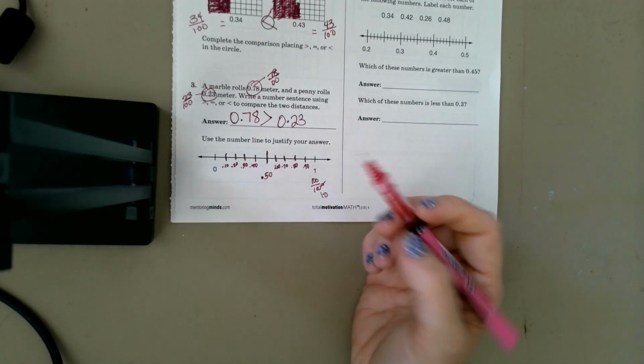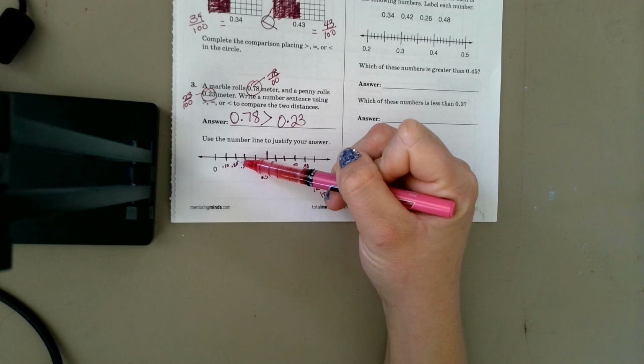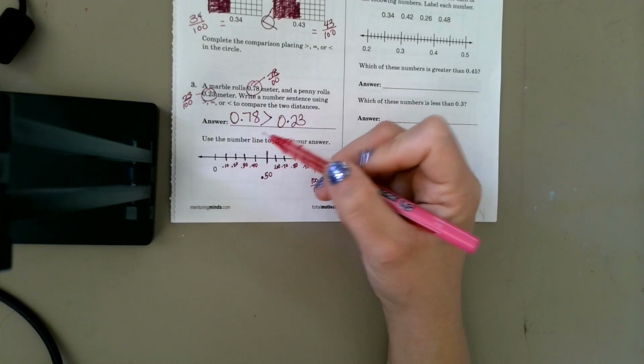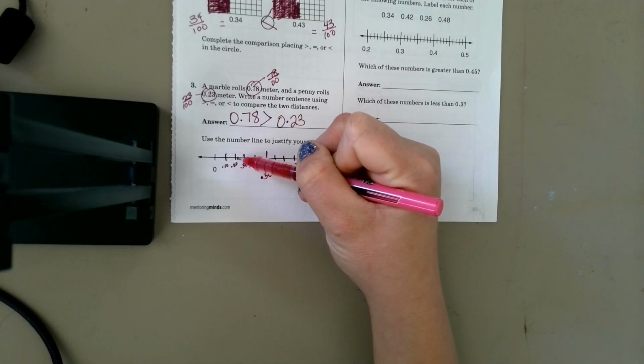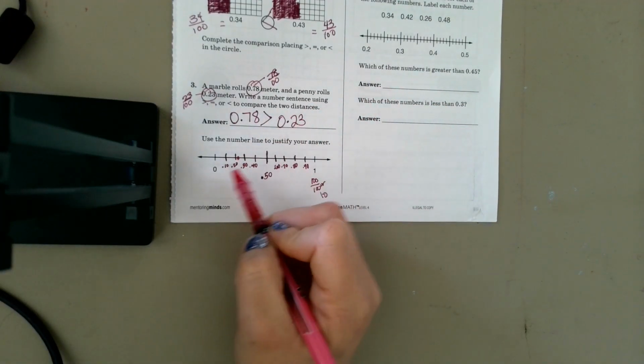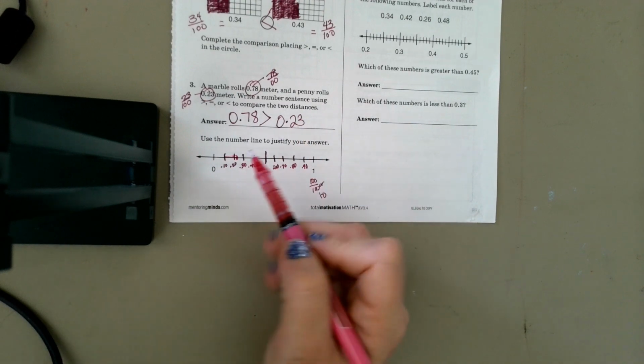So we are going to label 23 hundredths. Where would 23 hundredths fall? So we've got 10 hundredths, 20 hundredths. Where would 23 fall? It would probably fall somewhere about here. And I'm going to shade it in so you can clearly see.